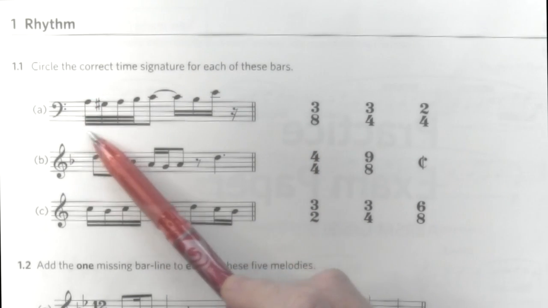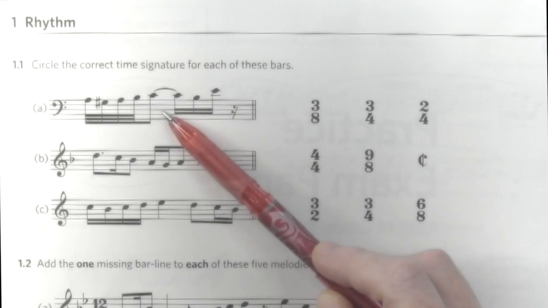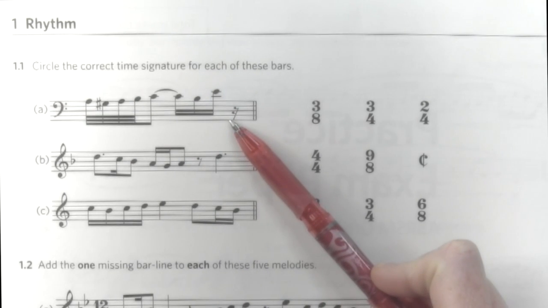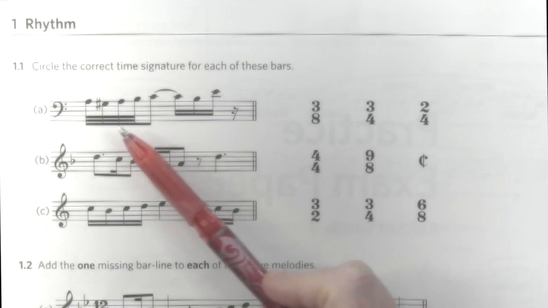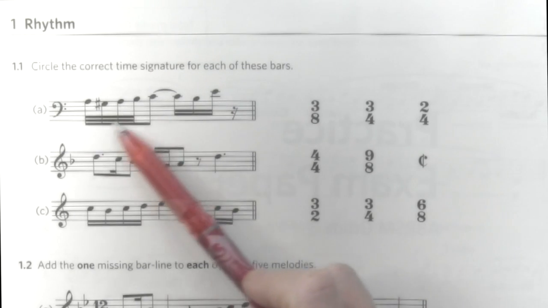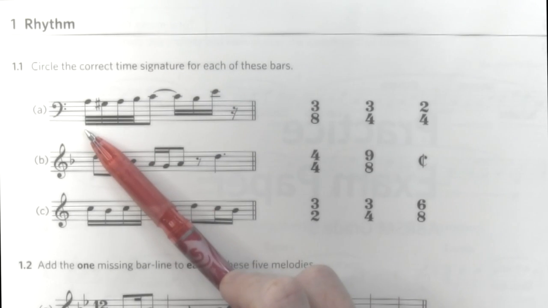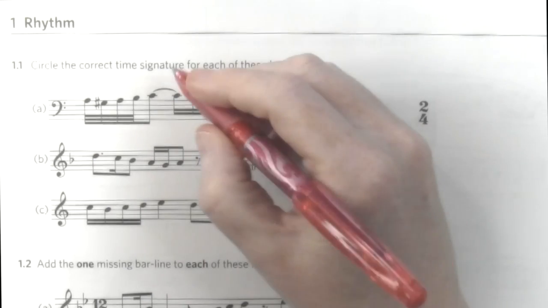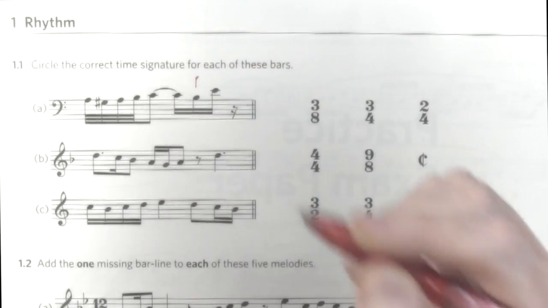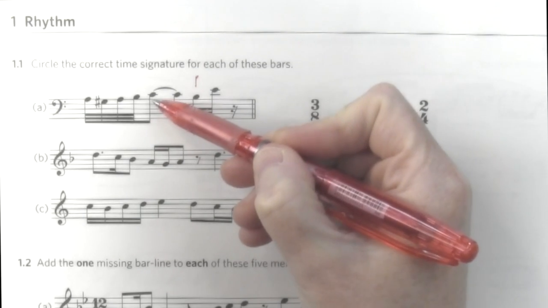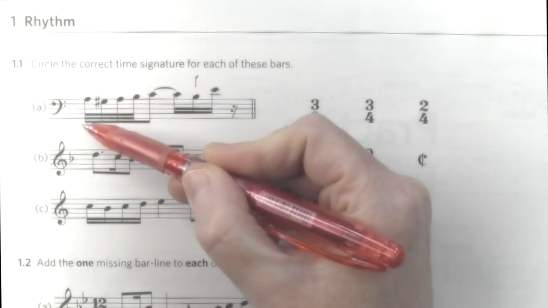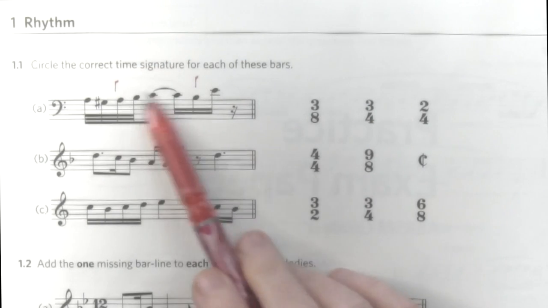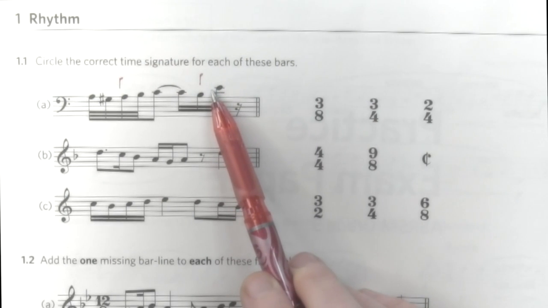I see here two groups of things. And if we look closely, we see 4 semiquavers and 1 quaver and the equivalent of 1 quaver. So 4 semiquavers equals 1 crotchet. 1 quaver plus another quaver means another crotchet. So we have 2 crotchets in this bar.